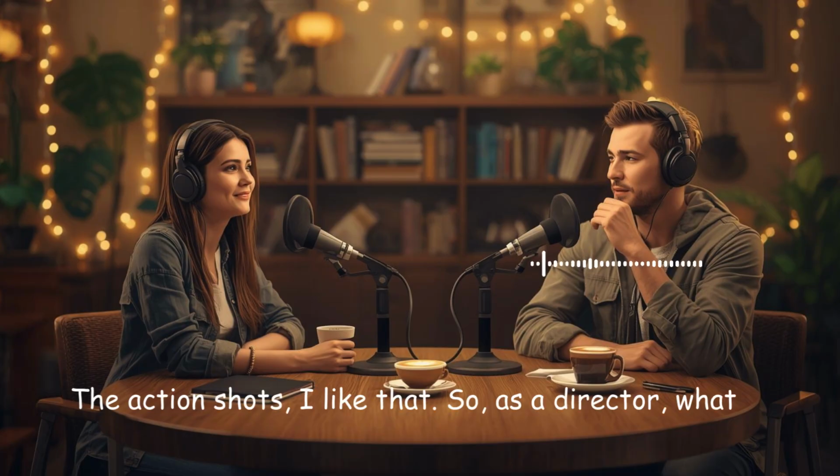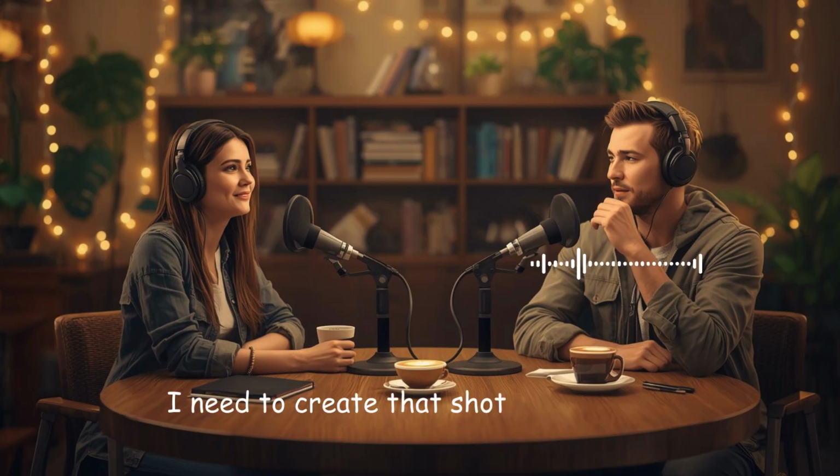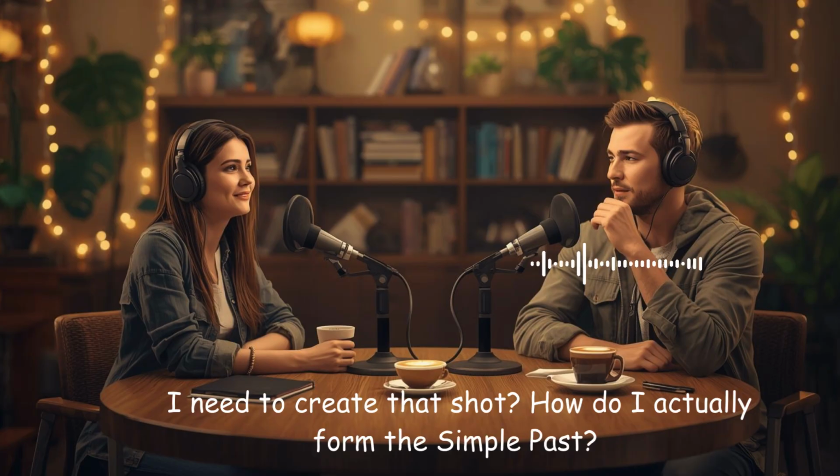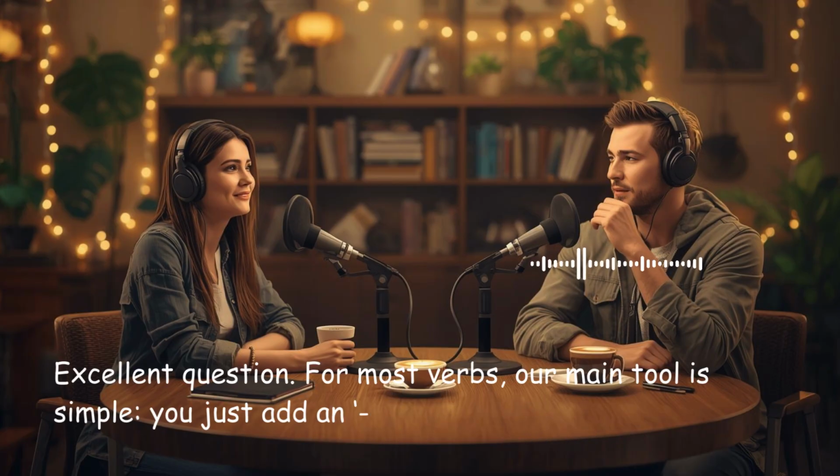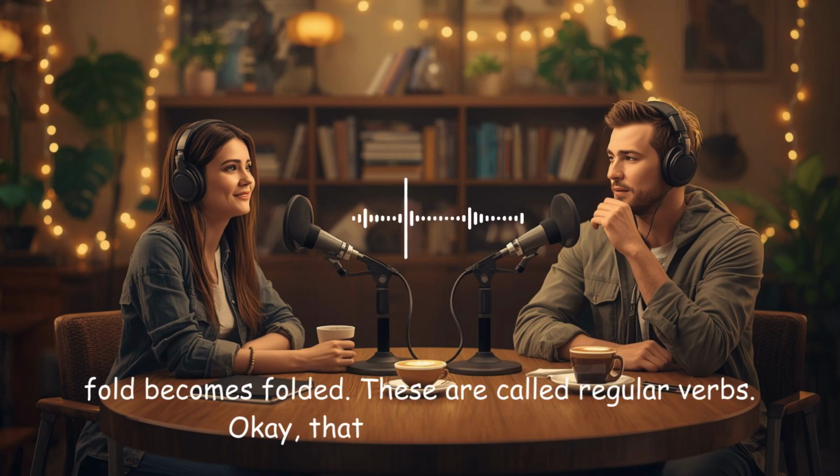So, as a director, what are the technical skills I need to create that shot? How do I actually form the simple past? Excellent question. For most verbs, our main tool is simple. You just add an ed at the end of the verb. Like in the story, open becomes opened. Fold becomes folded. These are called regular verbs.